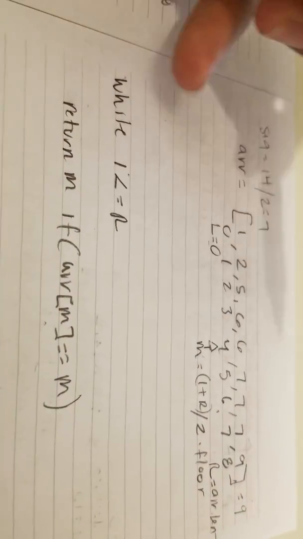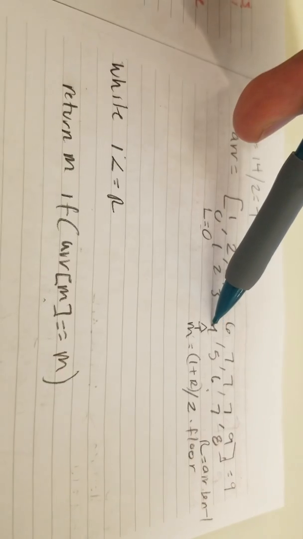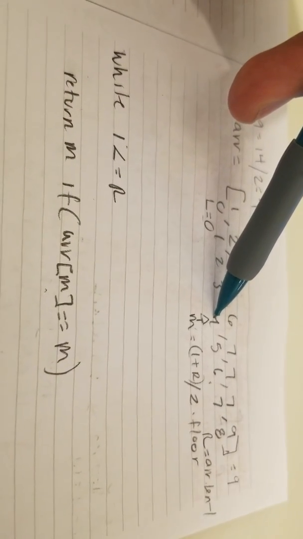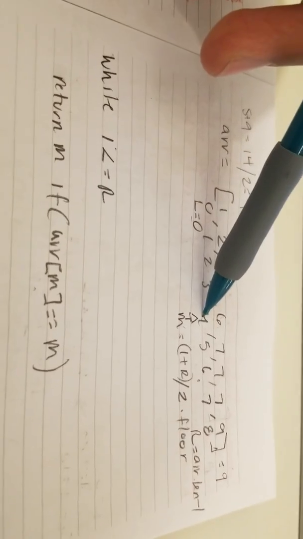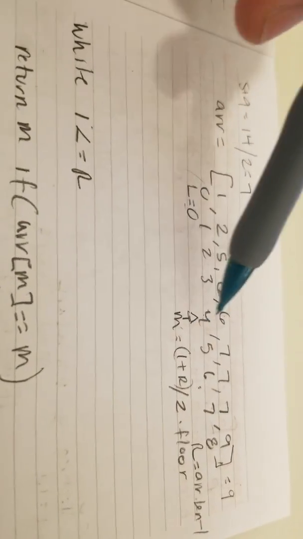So the next thing we would want to do is to check if array at m, because here what I'm considering is that if the array at m, which would be 6, is less than the index, which would be m, which would be 4, we would want to move the right pointer to this side. So this way we would be only checking this area if that was the number we were looking for. Else we would want to move the left pointer to the right side after the m.